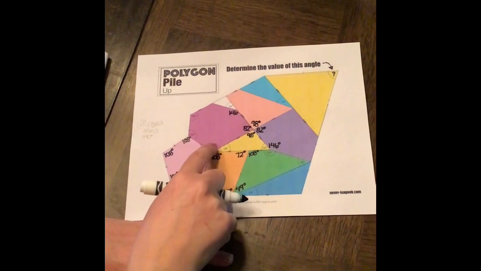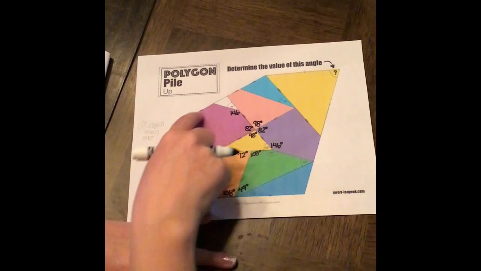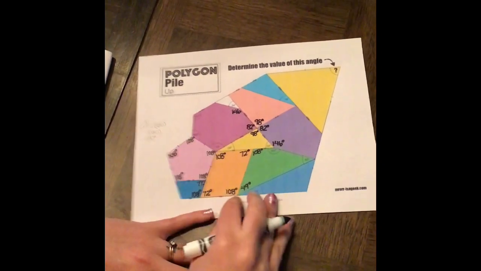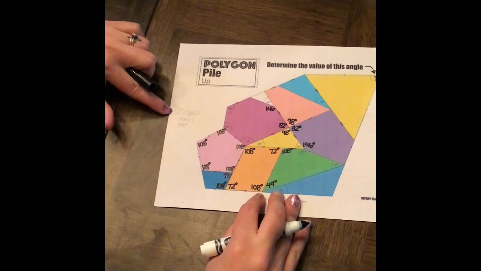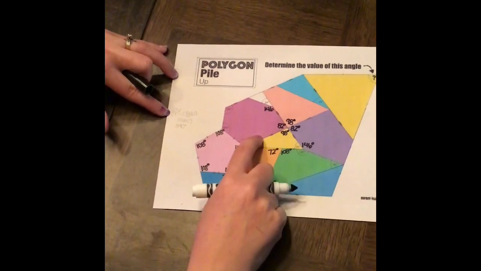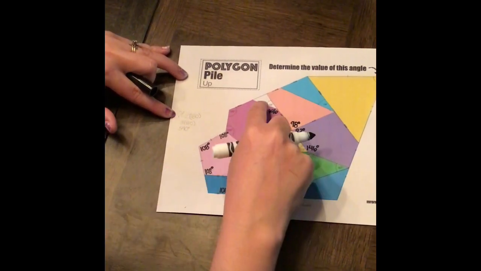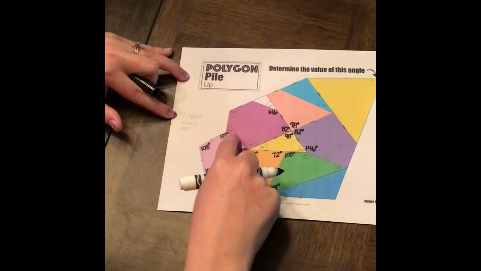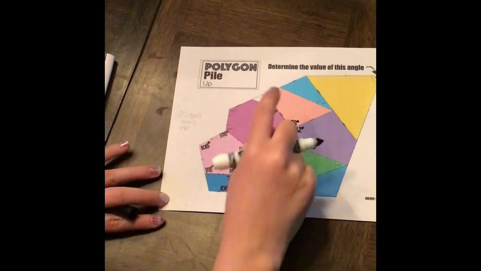And then I know all of these angles in here have to add up to something. I don't know that number right off the top of my head, but I can use this same formula I used for the pentagon up here. So I just need to count the number of sides. So I've got 1, 2, 3, 4, 5, 6 sides here.